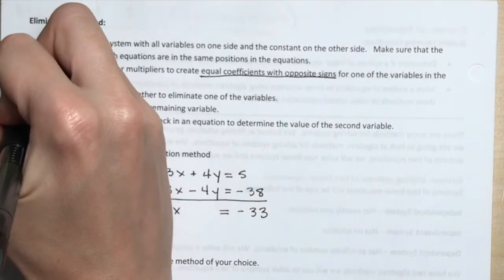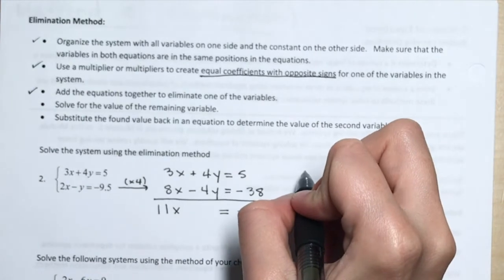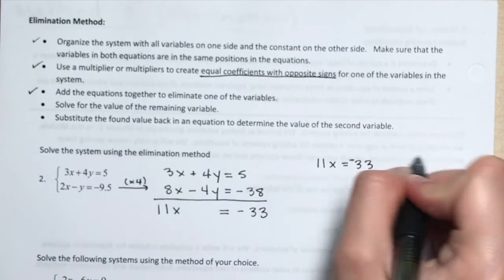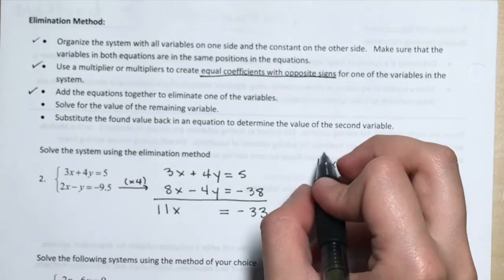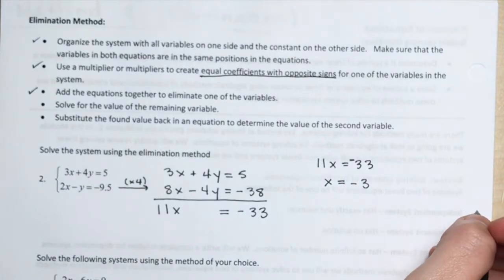So that's step 3. Step 4 is to solve for the value of the remaining variable. So we have 11x equals negative 33. If we divide by 11, that gives us x equals negative 3.